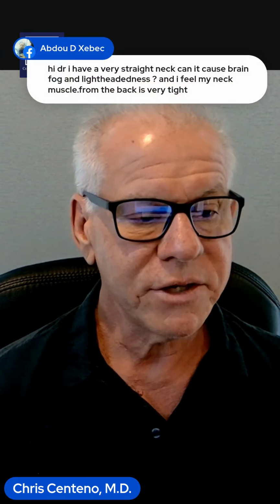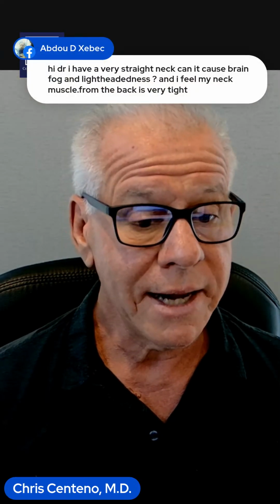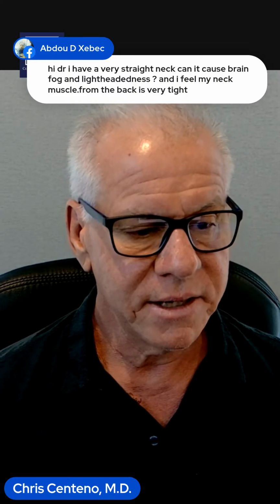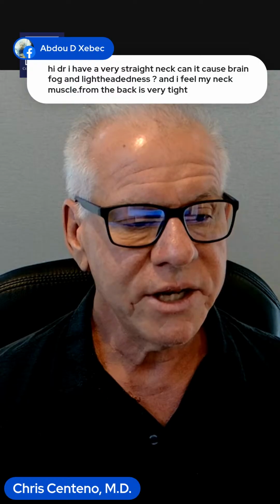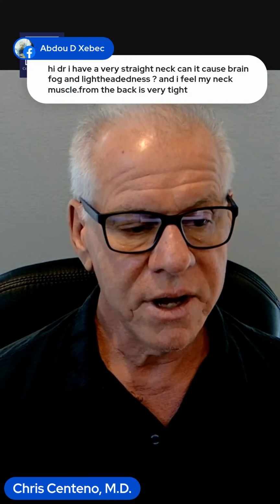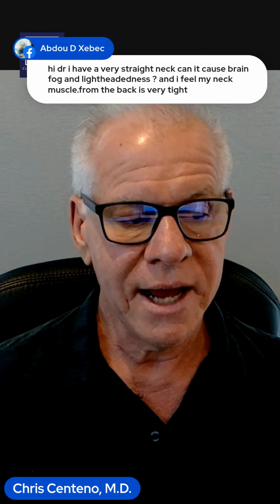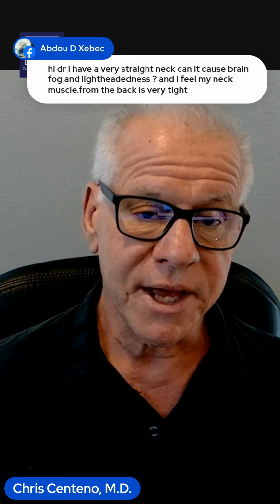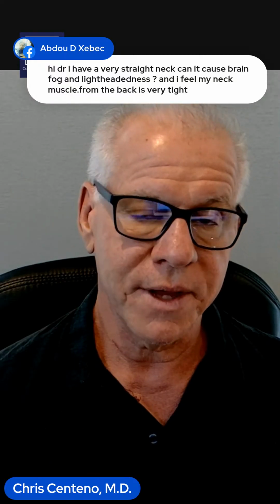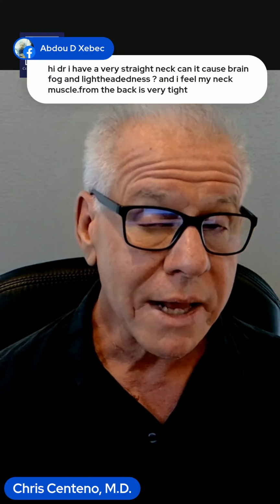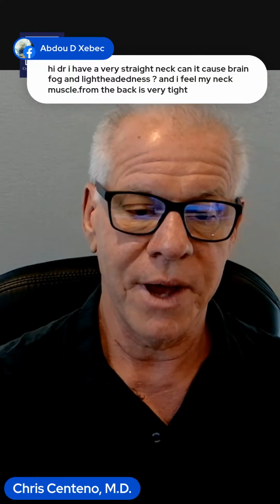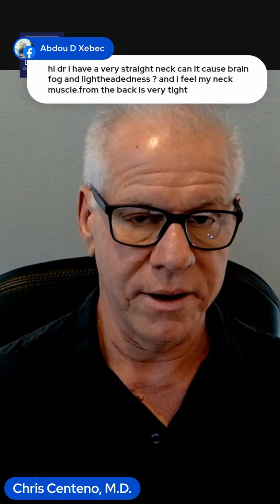Abdu, hi doctor, I have a very straight neck and it caused brain fog and lightheadedness, and I feel my neck muscle from the back is very tight. So the question is, can a loss of cervical lordosis or loss of neck curvature cause brain fog and lightheadedness? Possibly, if it's affecting the upper cervical spine. Those are symptoms that often come from the upper cervical spine, but also realize that brain fog and lightheadedness come from many other things. So we have to be a little careful there.